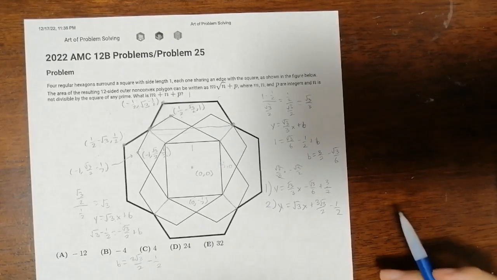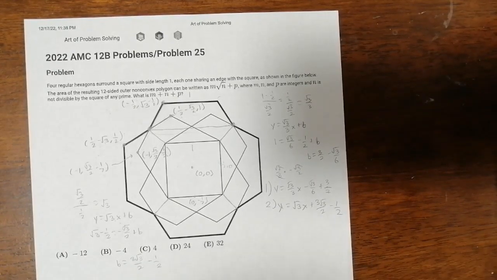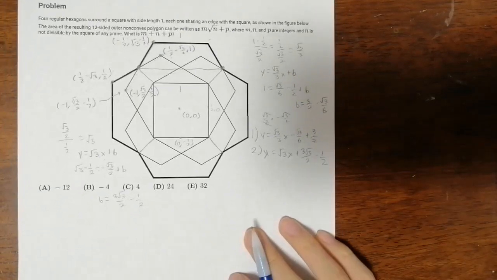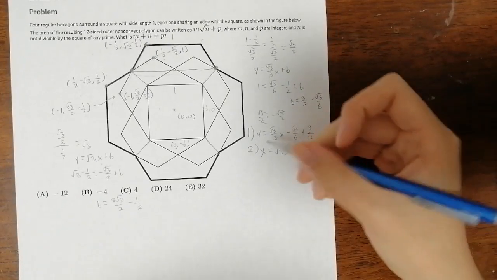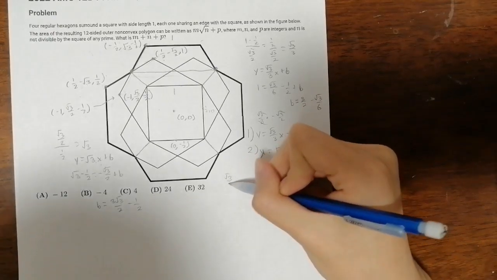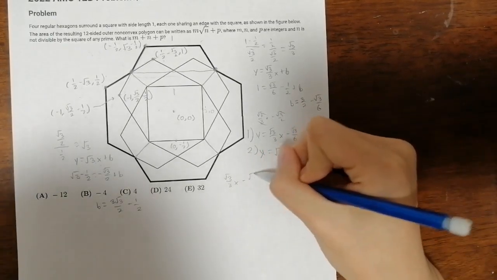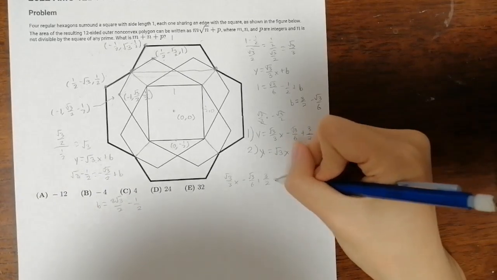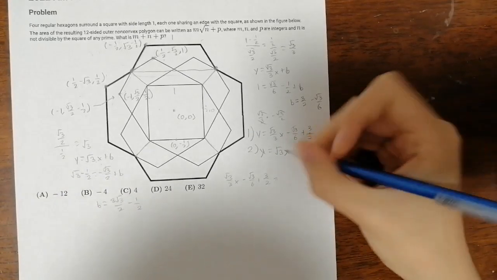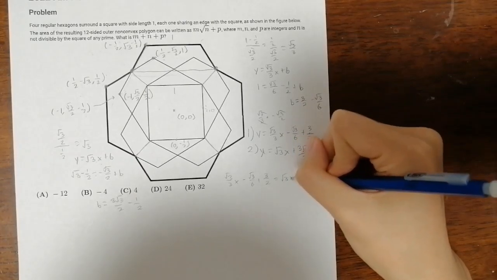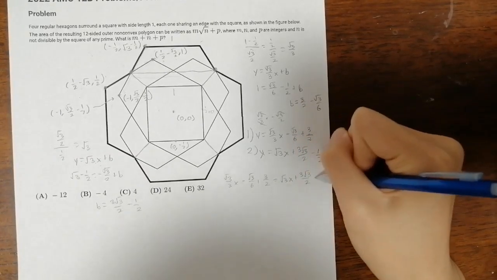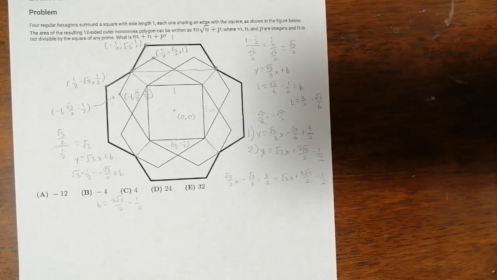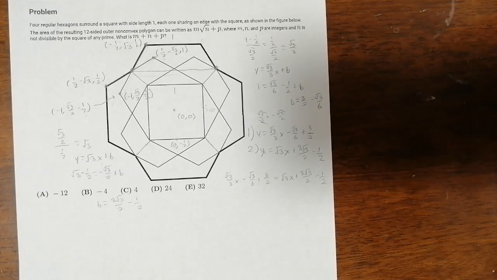Yeah, as I said, it's a lot of computation. So set them equal to each other. I'm going to just move the paper down so you can see it. √3/3x minus √3/6 plus 3/2 is equal to √3x plus 3√3/2 minus 1/2.